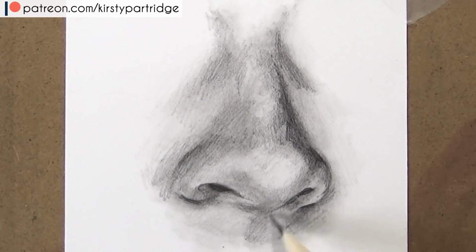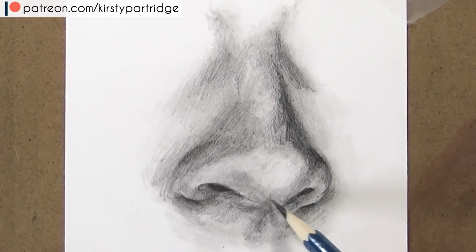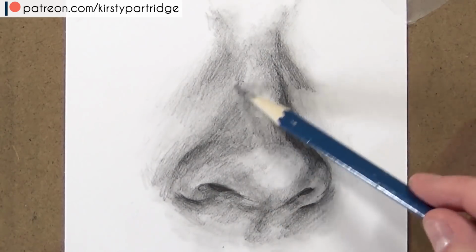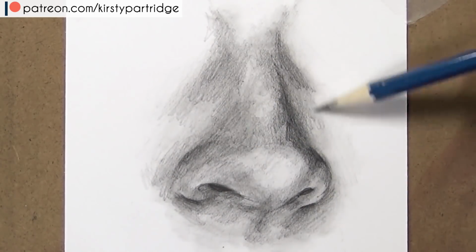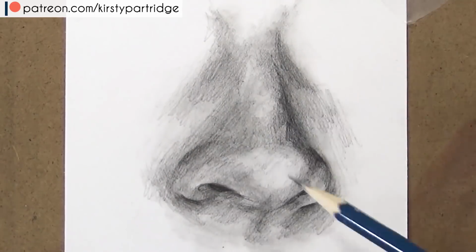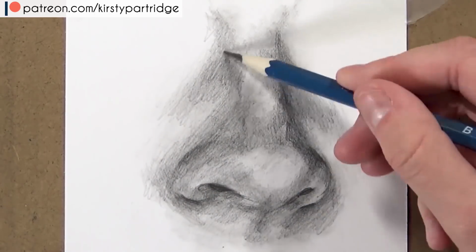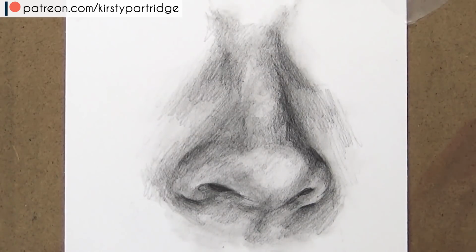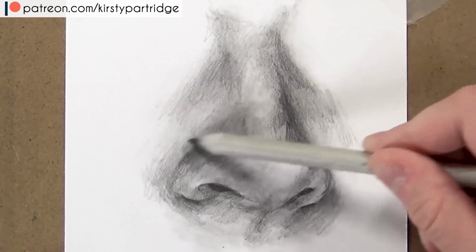So generally the shadows on the nose tend to be down the side and underneath the nose where those nostrils are, and then the highlighted areas tend to be towards the middle of the nose, that tip of the nose and the middle of the top of the nose. And so this is just the general rule, but obviously it depends on the reference photo, which angle the nose is facing, and also the lighting source.